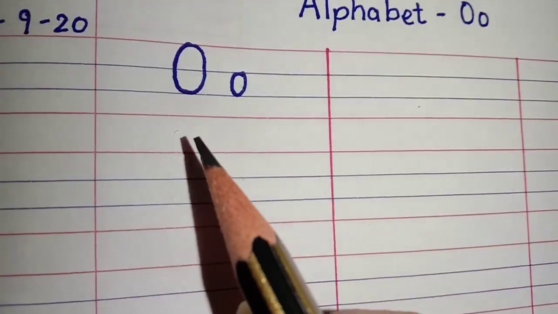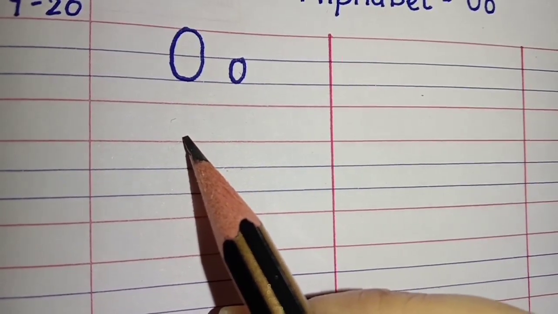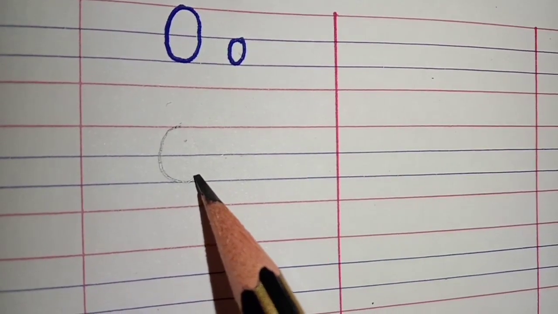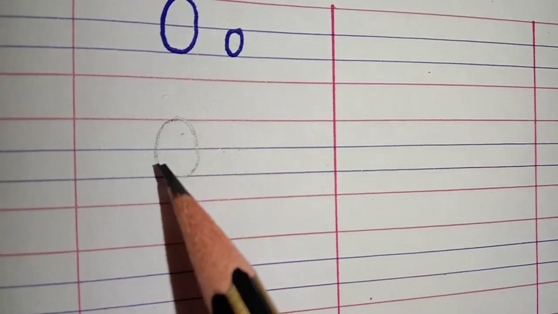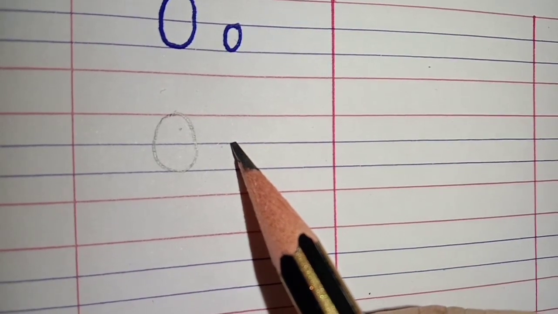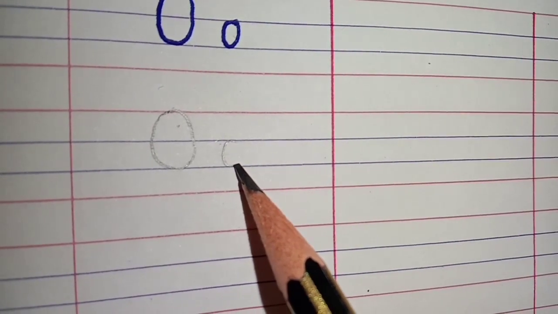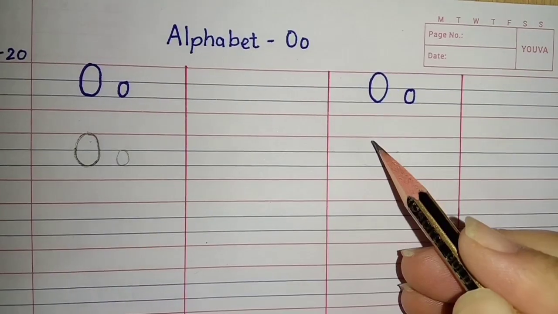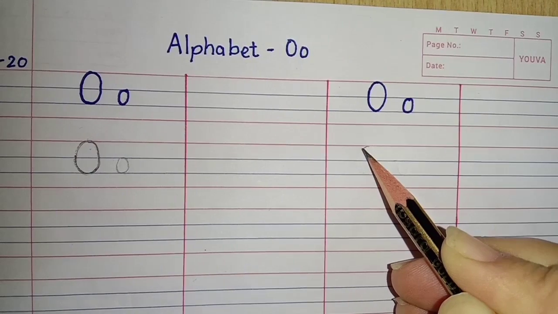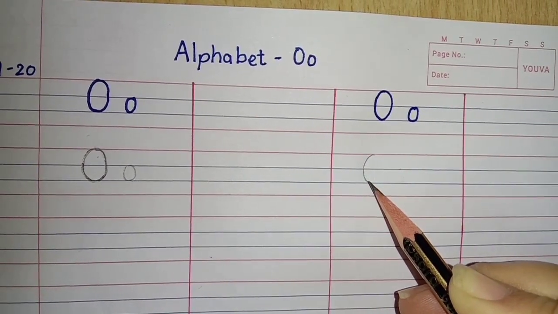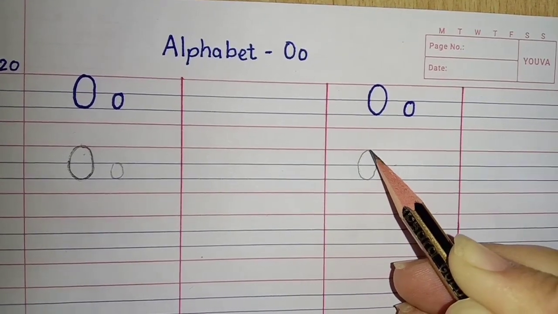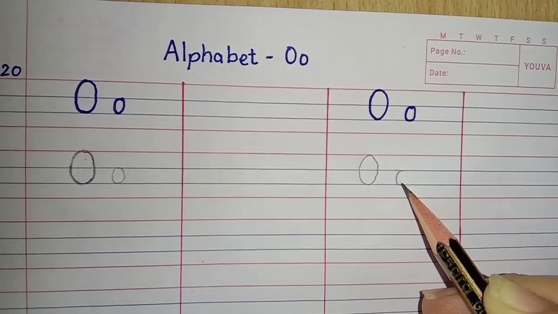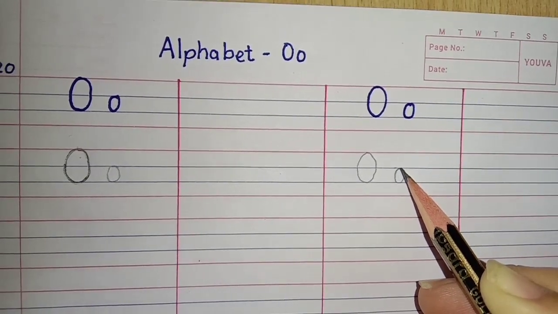For capital O, we will make a C curve from the first red line to the second blue line, and then we will make a reverse C curve and touch the first red line. For small o, we will make a C curve from the first blue line to the second blue line, and then we will make a reverse C curve and touch the first blue line.